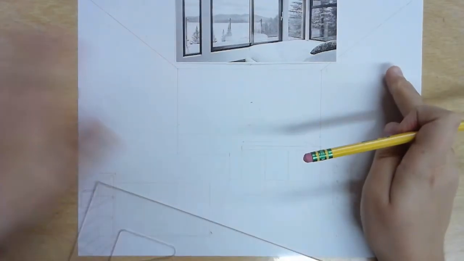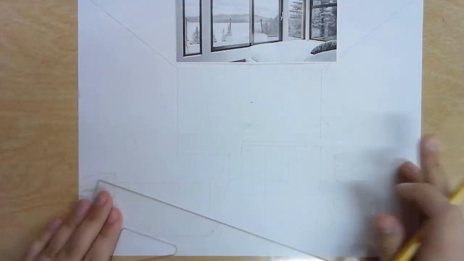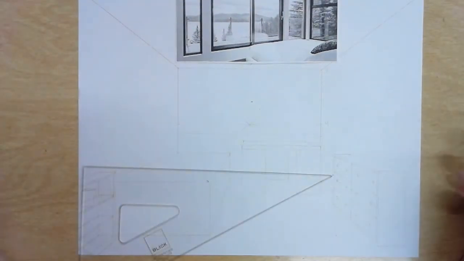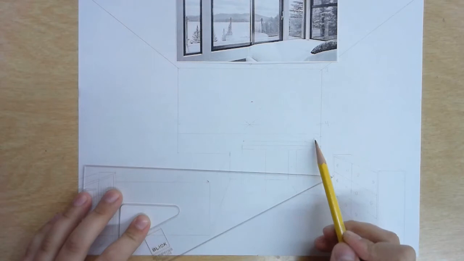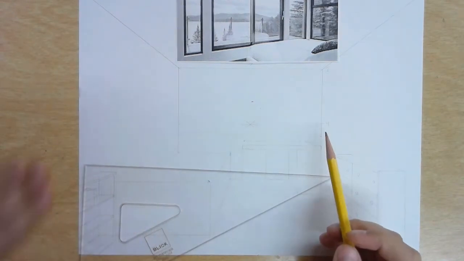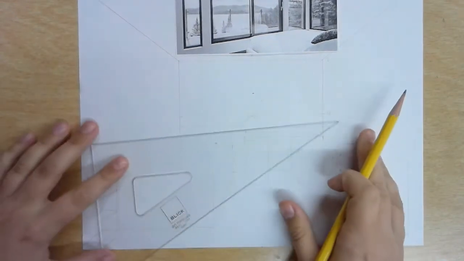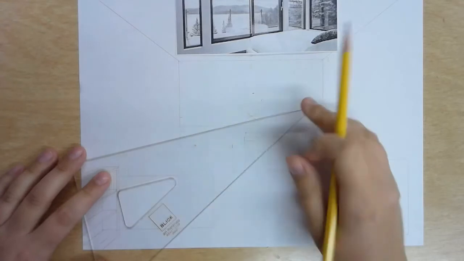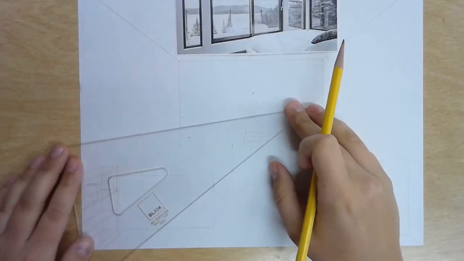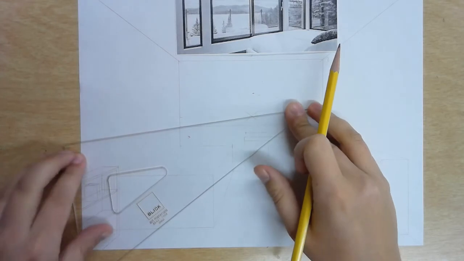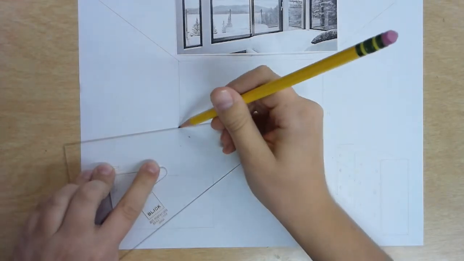There's the bottom. And if you want to have multiple windows in your room, but they all are on the same level, this is a good way to get it started. So here is my horizontal line. I know it's horizontal because I line my triangle up on the edge of my page. And if I start at this corner and use an orthogonal line, this gives me the same baseline, the same bottom line for all of my windows.